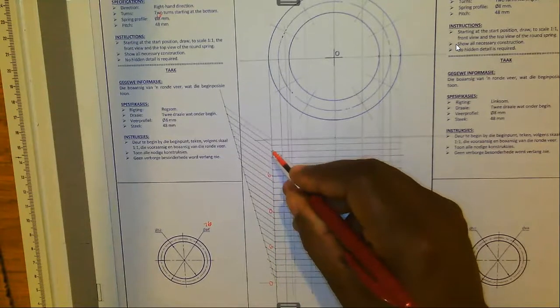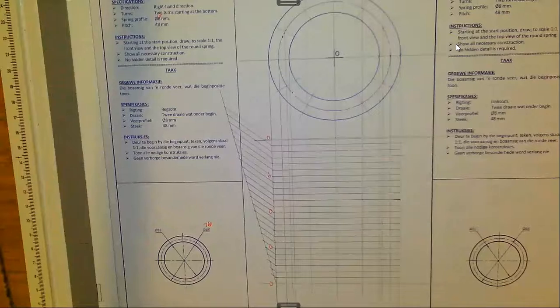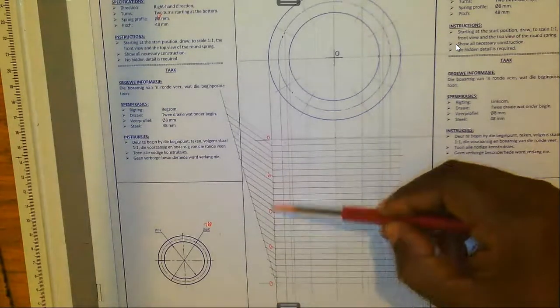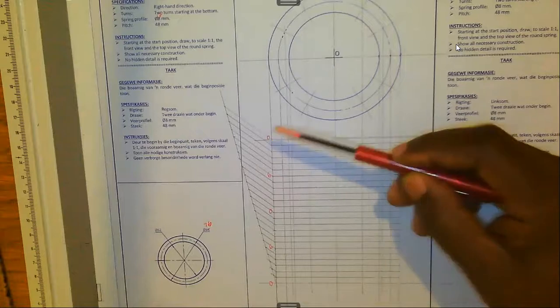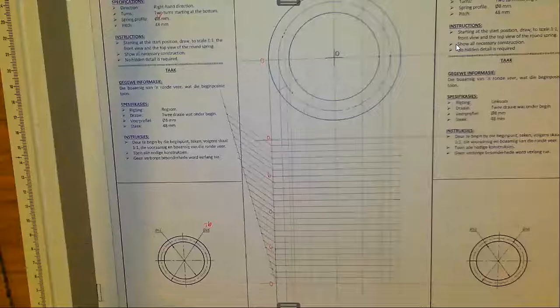7, 8, 9, 10, 11, 0, which is there. That's a second pitch. So if you measure from here to there, you'd find 48. From here to there, you would also find another 48. Right, then we have got this is our 0, okay?